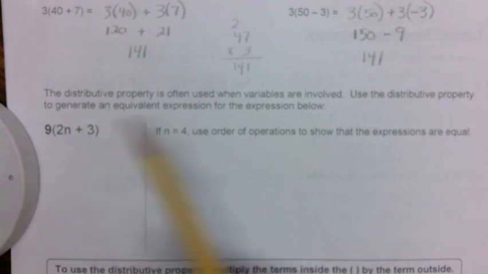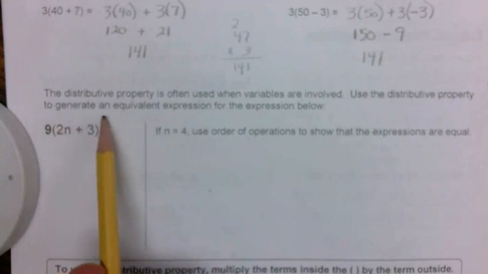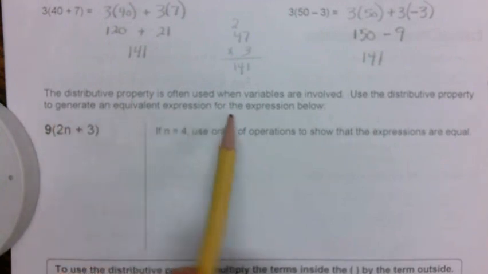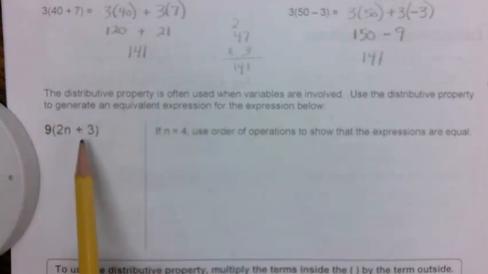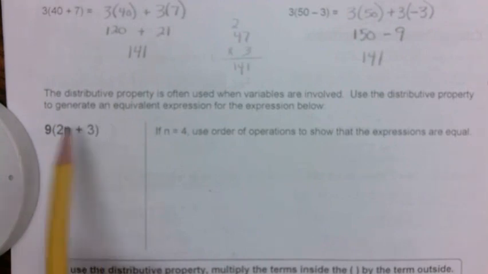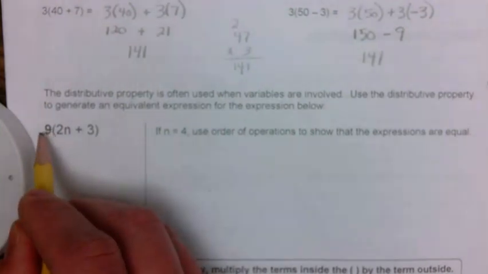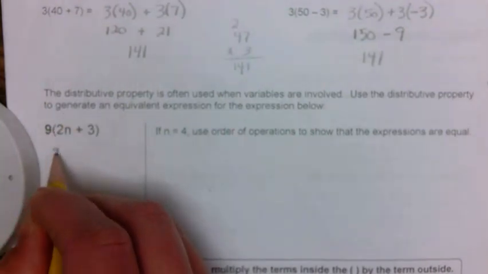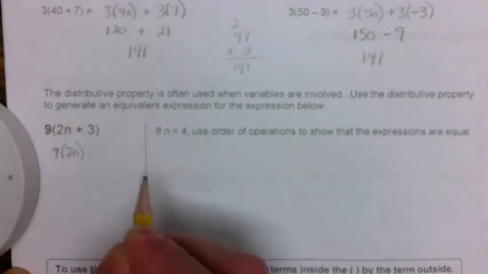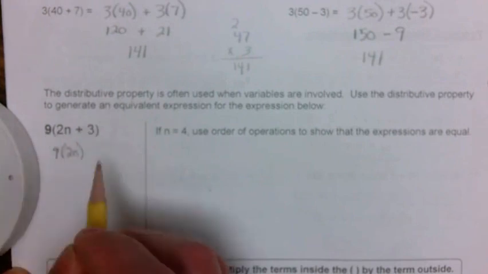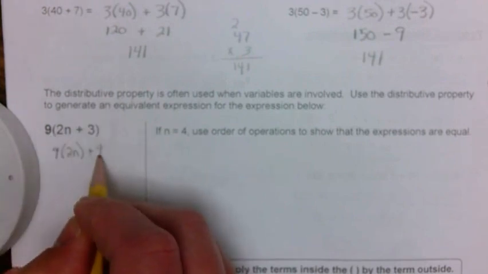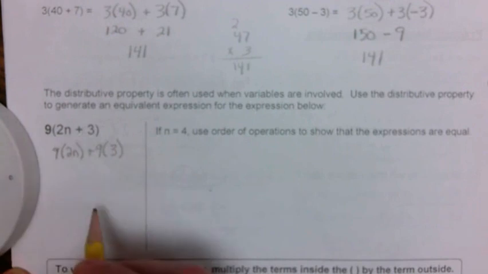So what I'm going to do here is use the distributive property to generate an equivalent expression for 9 times 2n plus 3. Once again, the number on the outside is going to multiply each term on the inside. So to use the distributive property here, I'm first going to do 9 times 2n, and then I'm going to do 9 times positive 3. So that's a positive 9 times the positive 3.